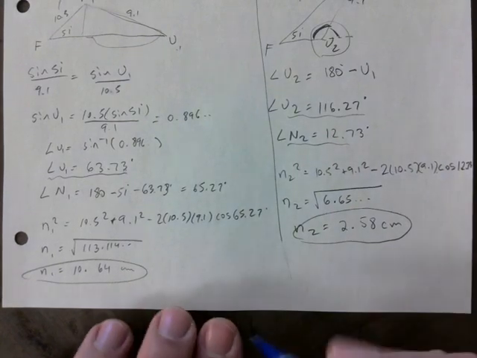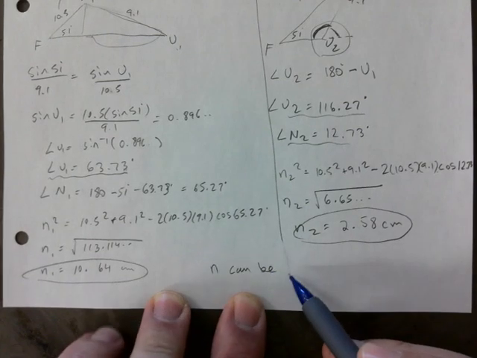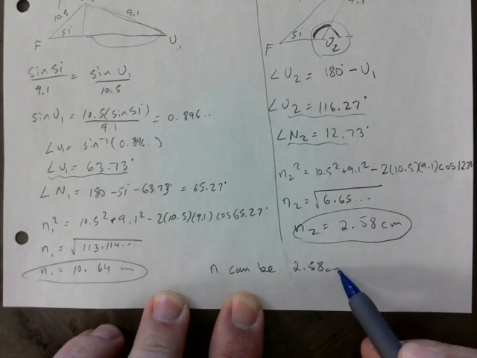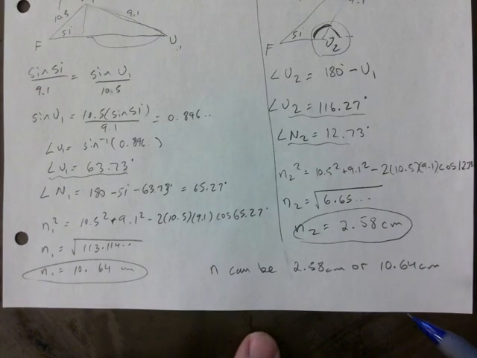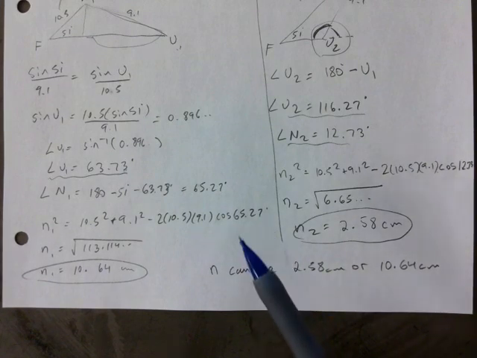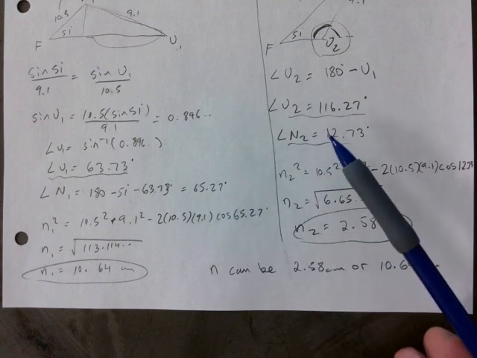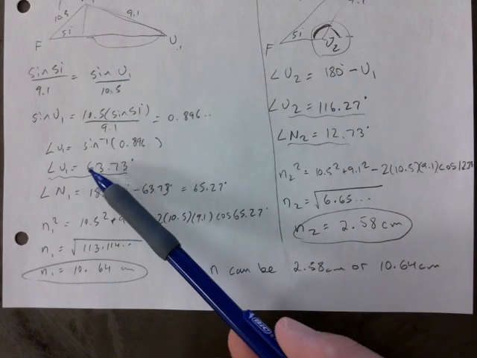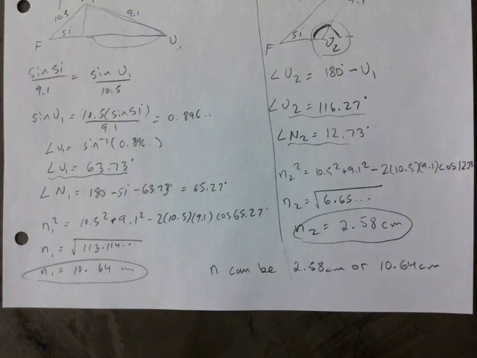So I would like you to state that N can be 2.58 centimeters or 10.64 centimeters. And it also goes without saying that angle N could be 65.27 or 12.73. Or that angle U could be 62.73 or 116.27. So for every missing piece, there's two possible answers. It's a lot of fun, right?